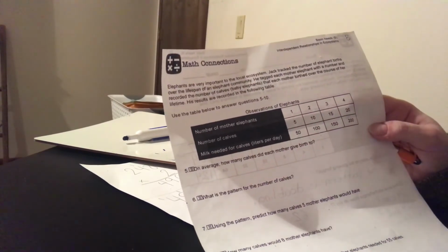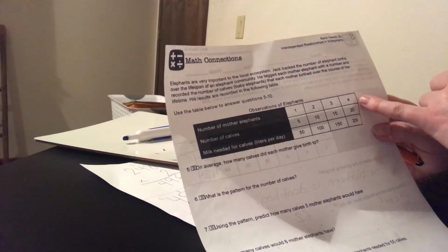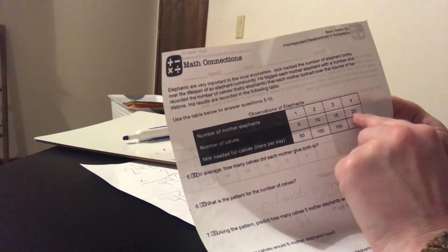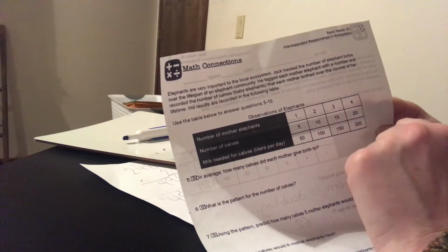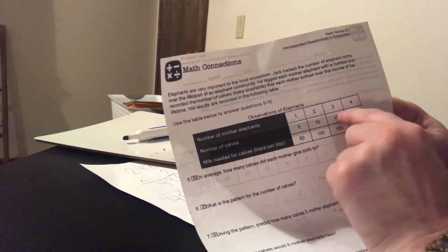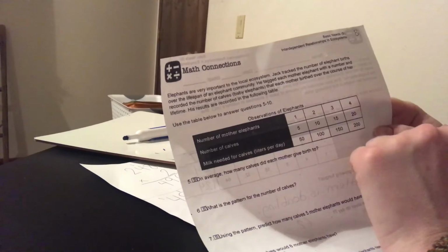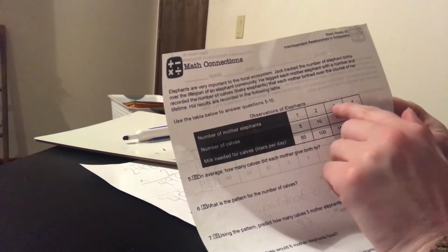Okay, so number 5, 10, 15, 20. So if there were 4 mother elephants, this is saying there's 4 mothers, and there's 20 calves birthed. So 20 divided by 4 is 5. I'm going to check my theory here because I'm not quite sure it's 5.